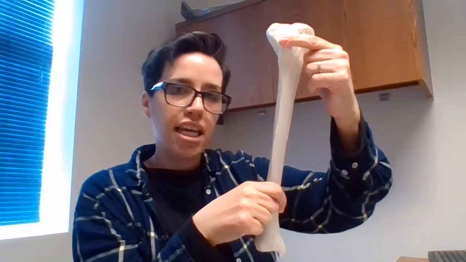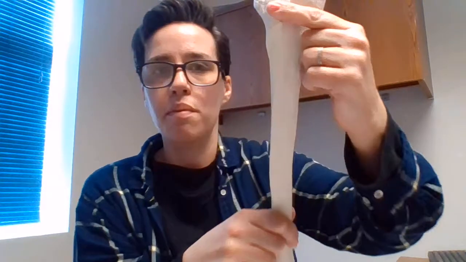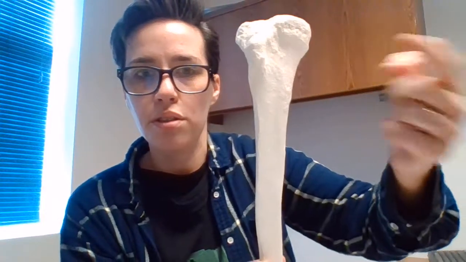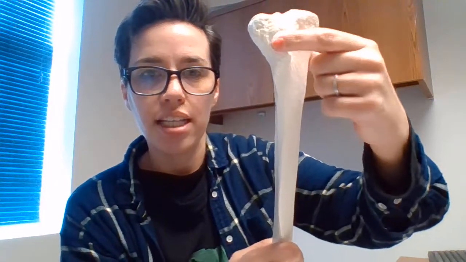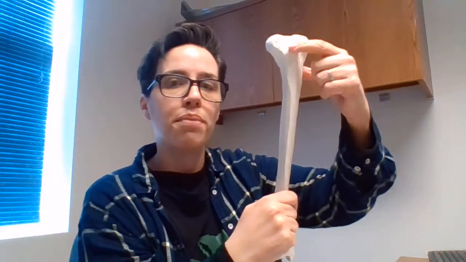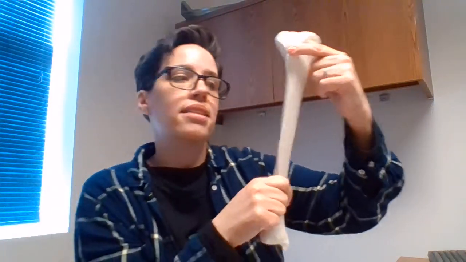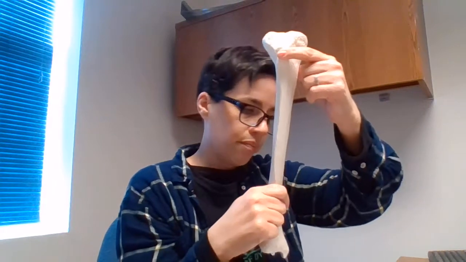This is the tibial tuberosity. Let me bring it closer. That is the tibial tuberosity. Right here is your tibial tuberosity. So the bump on the tibia right at the top, that's the tibial tuberosity.